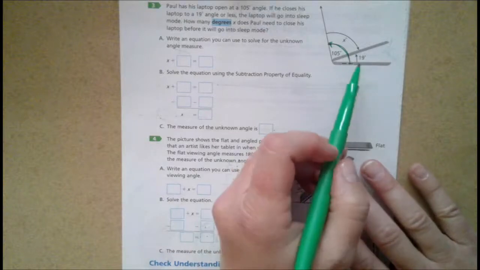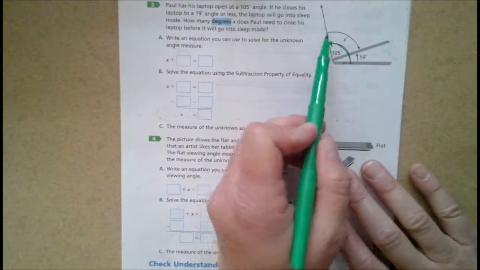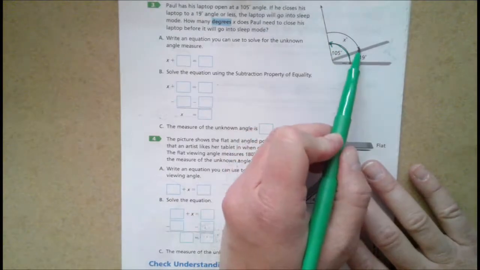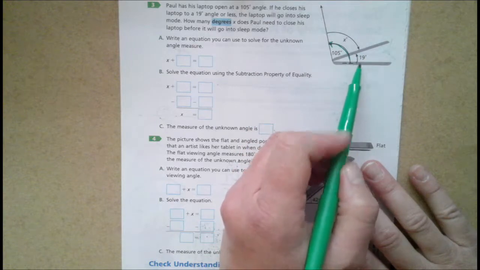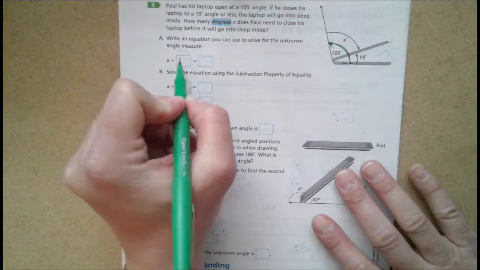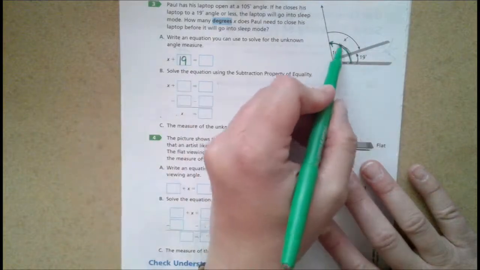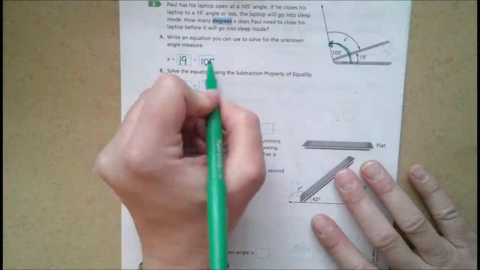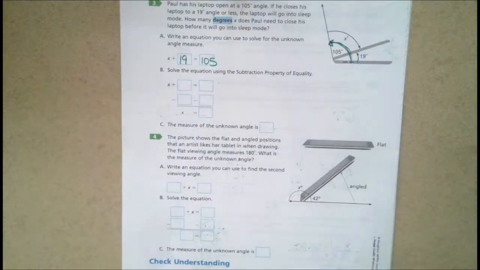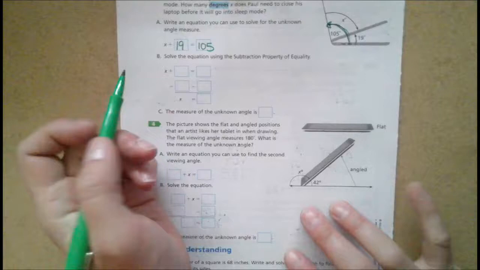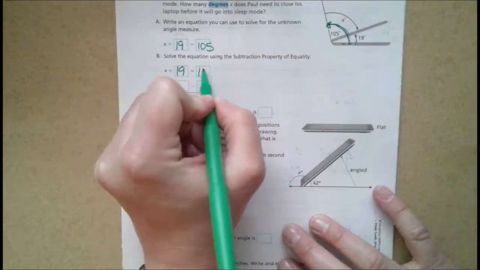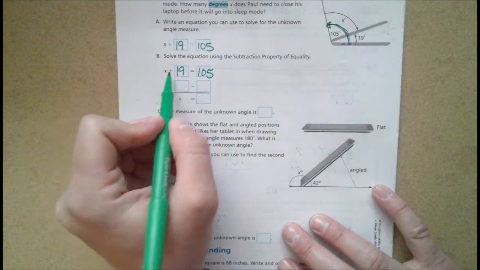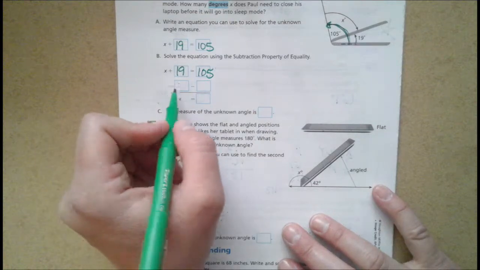Okay, so we have X for one of our measures, and then we have this extra 19 degrees, right? So we'd have X plus 19 equals 105 degrees. So we have to do the opposite of addition. We have to subtract. We have to use the subtraction property of equality. So X plus 19 equals 105. We have to do the opposite of adding, which is subtracting, so that we can isolate X.